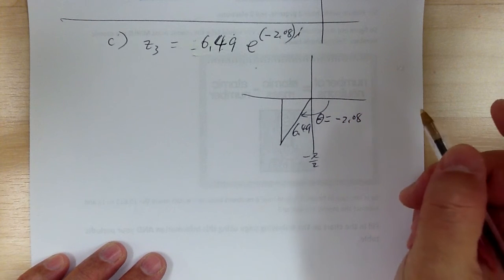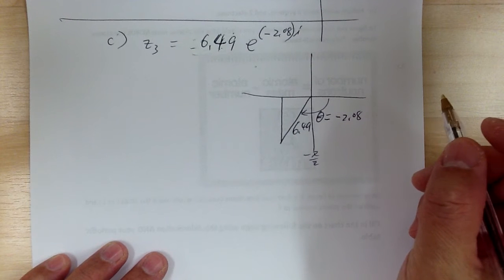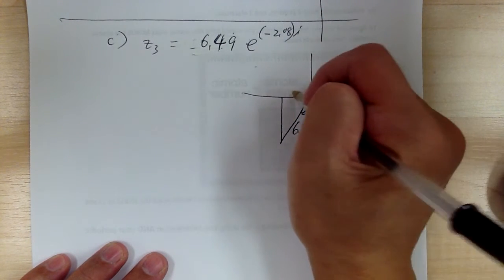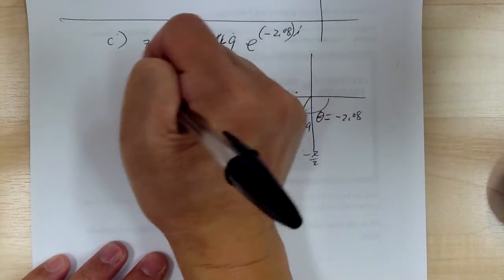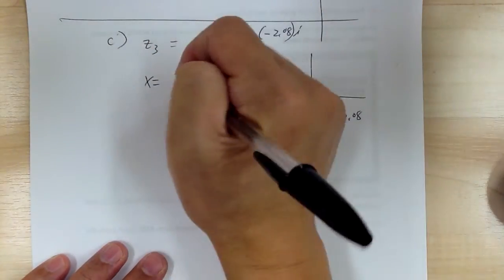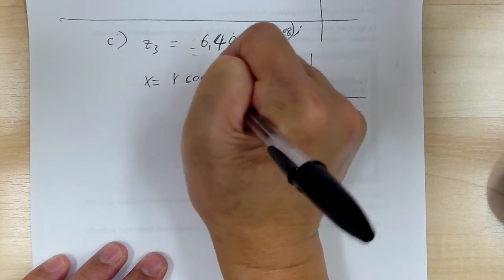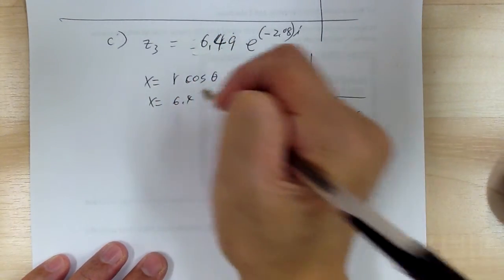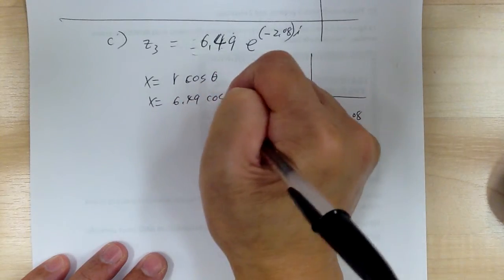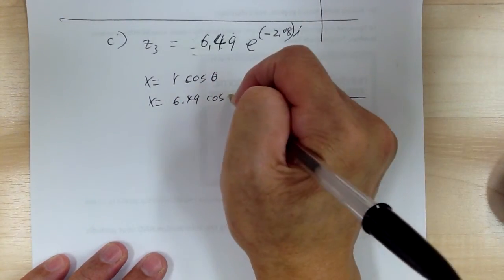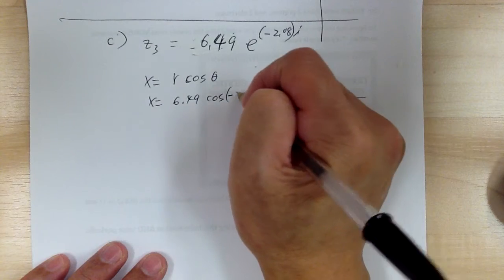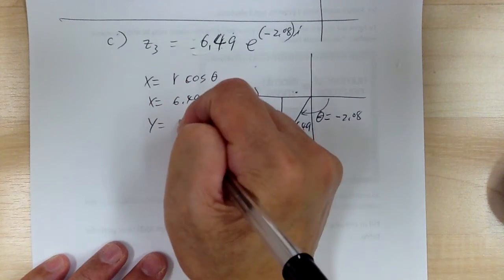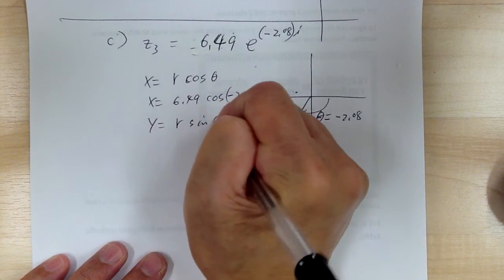So now what you need to do is use the sine and cosine. Okay, so the x over here, x will equal r cosine theta, right? So x will equal 6.49 cosine of negative 2.08, and then you work it out, and y will equal r sine theta, right?